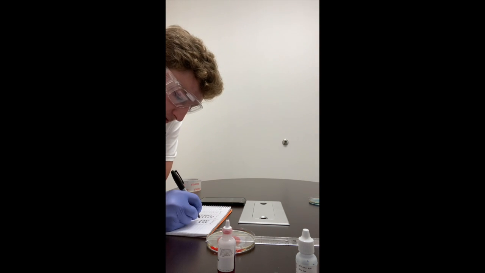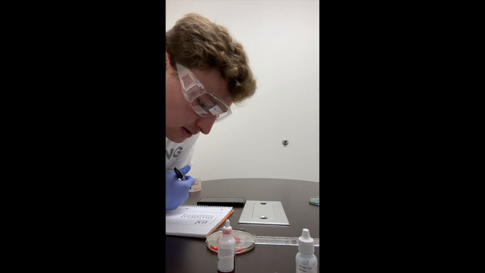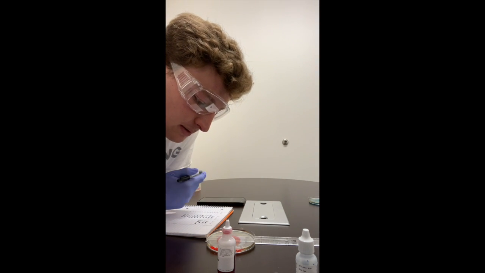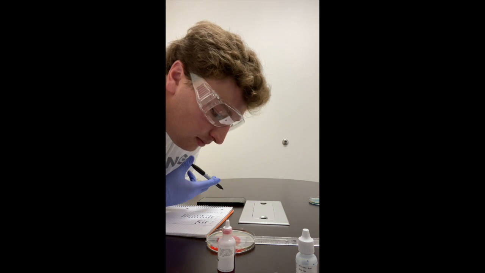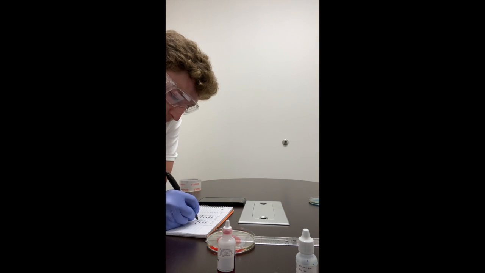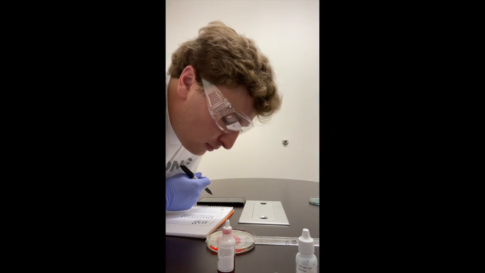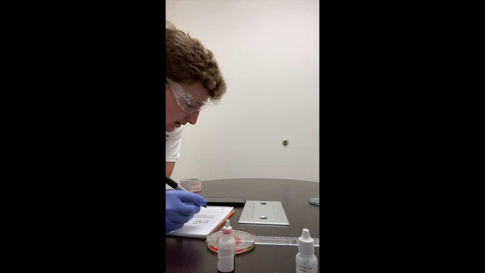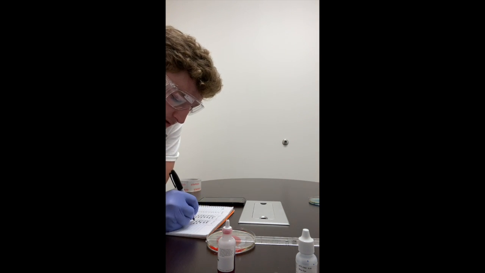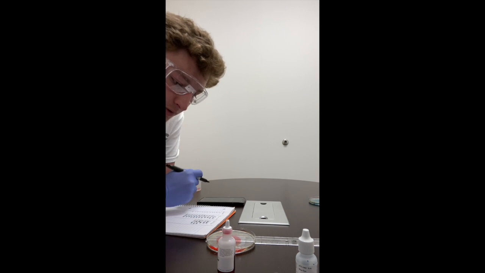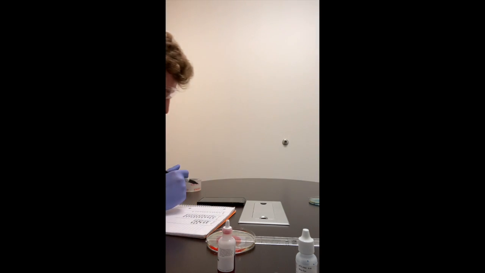At 40 seconds, it's at 6.25 centimeters. At 50, it is still at 6.25 centimeters. And at a minute, it is at 6.5 centimeters, so it's moving, but slowly.